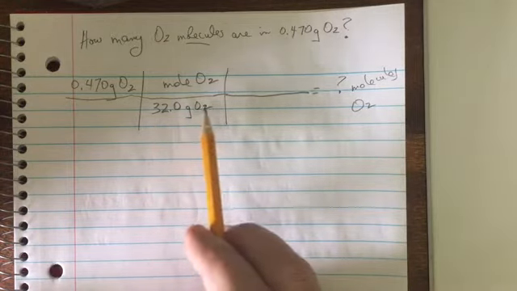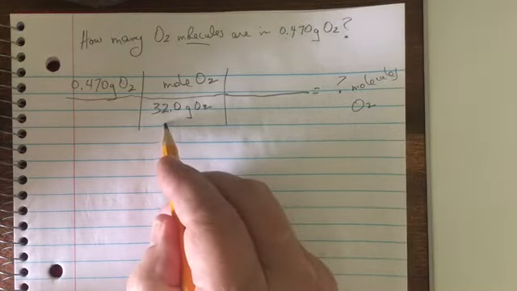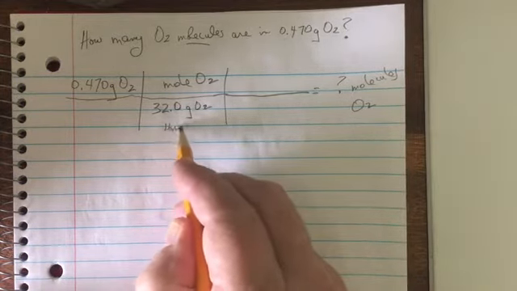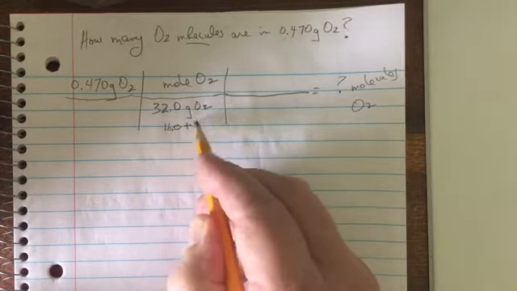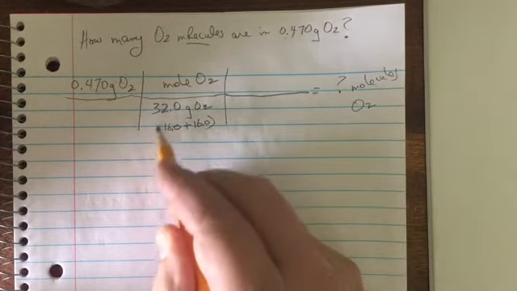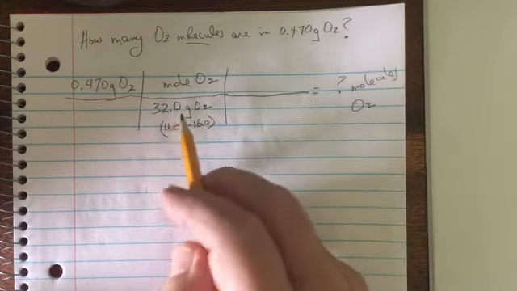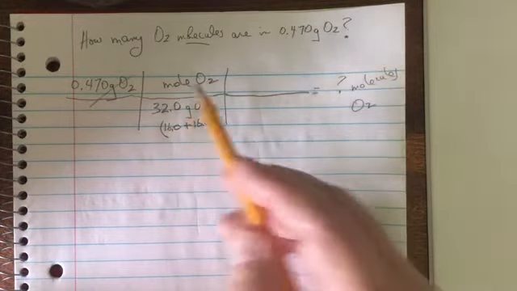Now, the molar mass of O2 is not just one oxygen atom. One oxygen atom has a mass of 16. O2, of course, is 2 atoms, so it's 16 plus 16, or 32 grams in the denominator, so that your units of grams cancel.